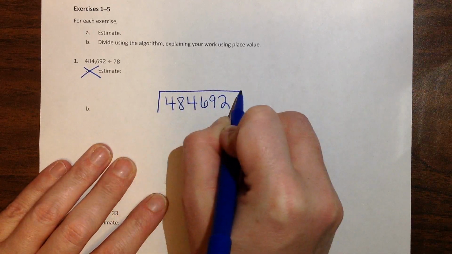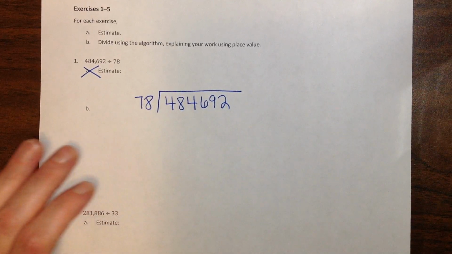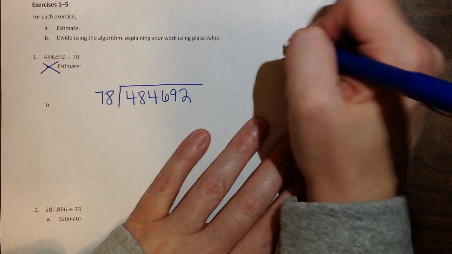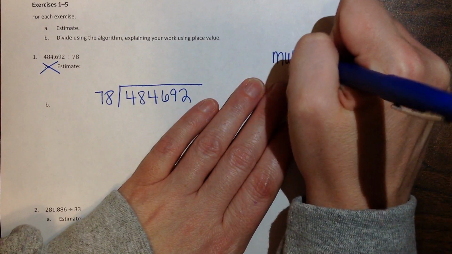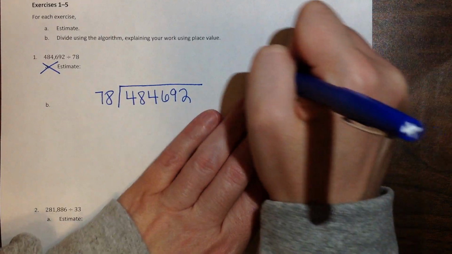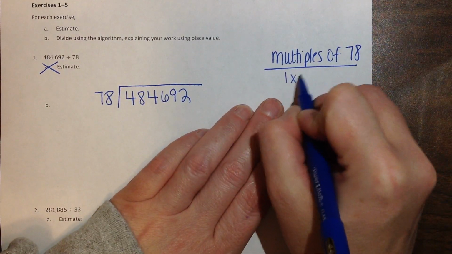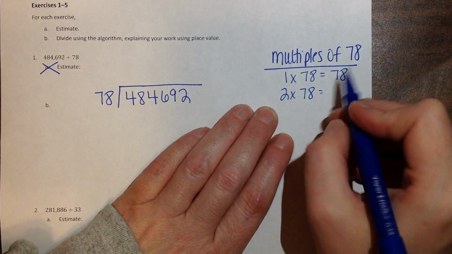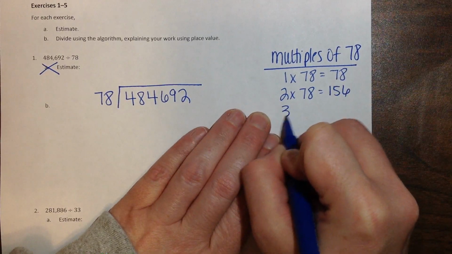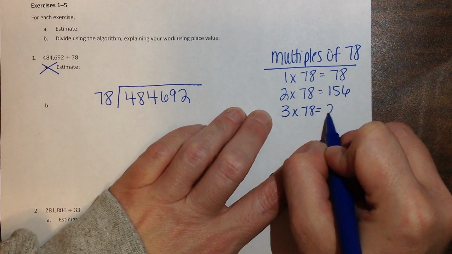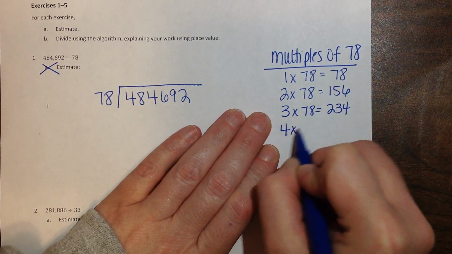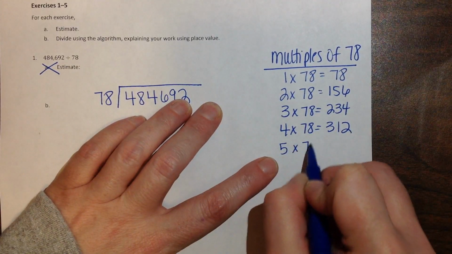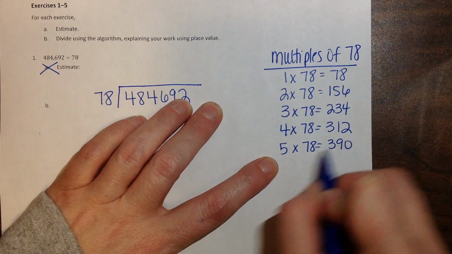484,692 divided by 78. And our best bet here, because 78 again is not a basic math fact, go over to the side. Let's make a multiples of 78 table. We're going to go through our multiples. 1 times 78 would be 78. 2 times 78, or adding an extra 78, would give us 156. 3 times 78 is 234. 4 times 78 is 312. 5 times 78 gives us 390.